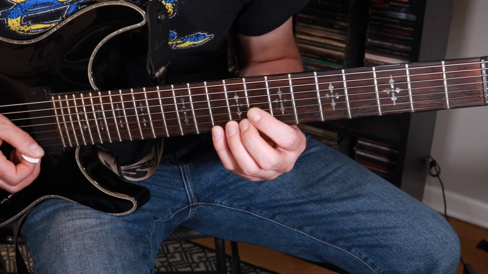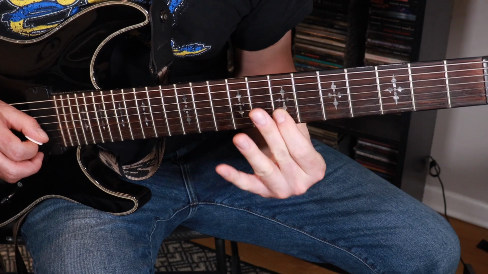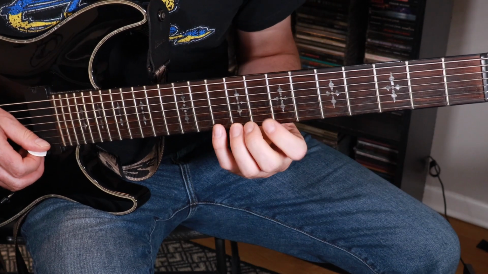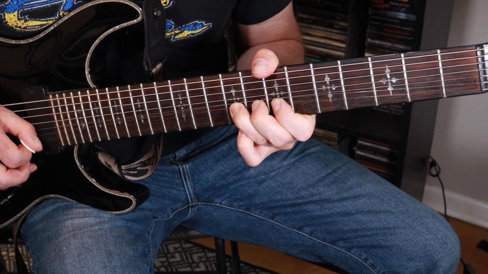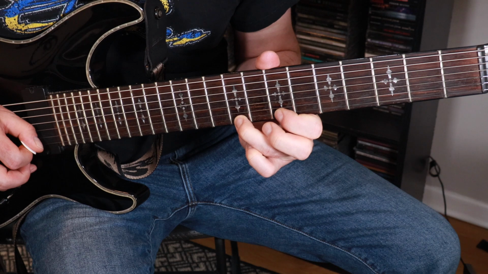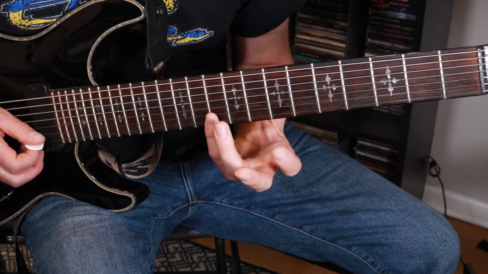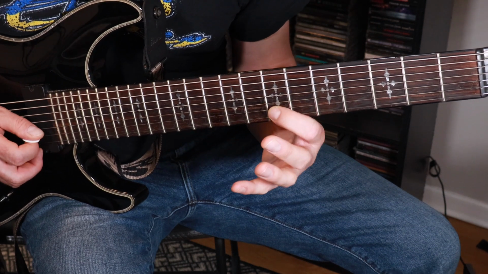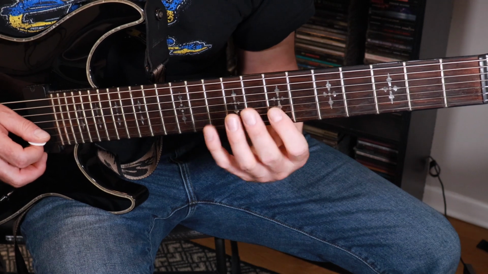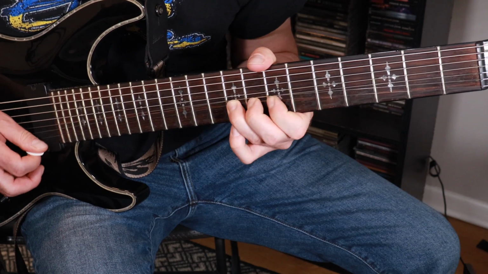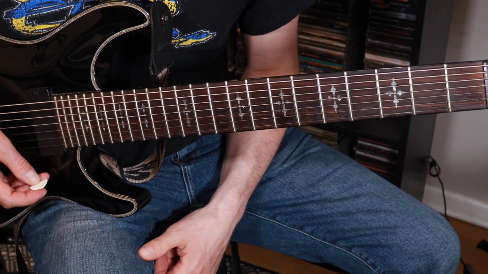Okay, so let's take that lick again and we'll see if we can expand upon it. Okay, so you can hear the original phrase. Now to complete it, I'm going to come down, release the bend to C sharp, down to B, and then A on the second string, 10th fret, down to F sharp. Both of those are chord tones again. Okay, so there's one possible way to extend it.